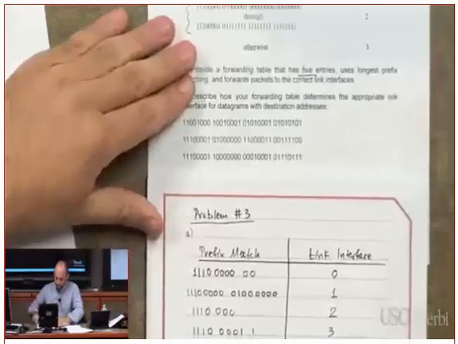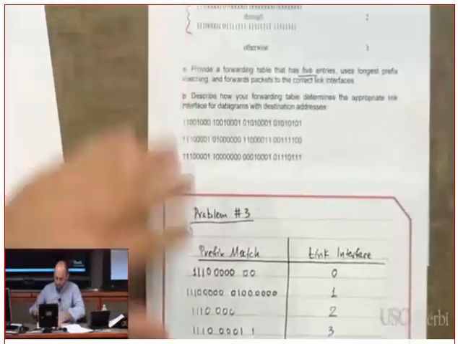So first let me add the interfaces here. The 5th is interface 3, interface 2, and interface 3. Any questions? Okay. That's kind of a revision of what we have seen in 450, I guess.